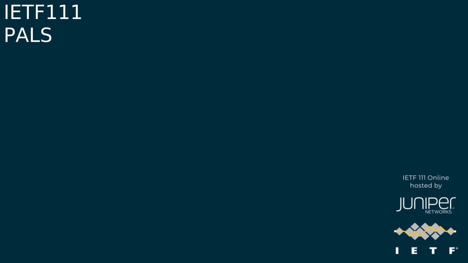And Tarek is next. My question is not necessarily to Jeffrey, but to the design team. We have seen so far maybe three different encodings of metadata after the end of stack, MPLS end of stack. We definitely want to pick eventually one encoding to standardize.